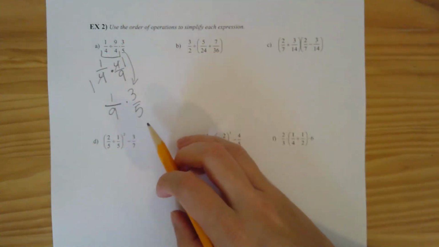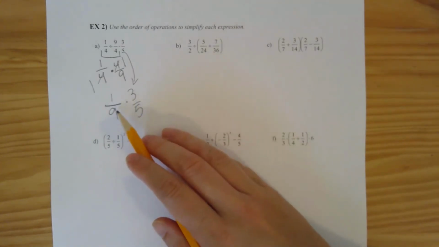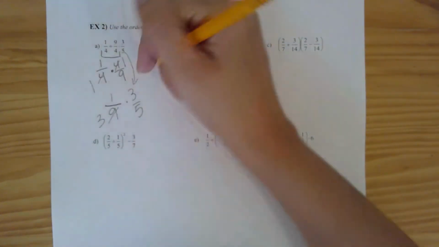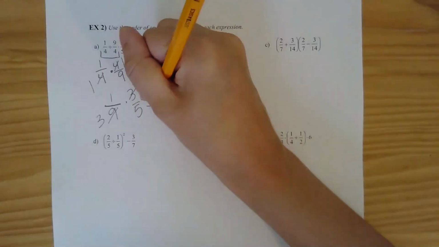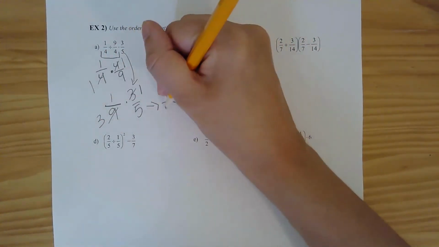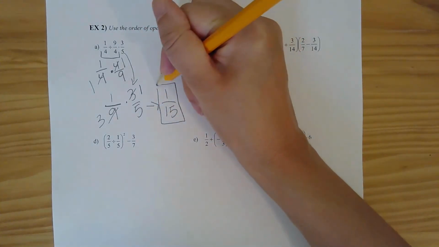With this multiplication, I can simplify first. I notice that 3 and 9 are both divisible by 3. So I can divide by 3 in the denominator, divide by 3 in the numerator, then multiply straight across. 1 times 1 is 1. 3 times 5 is 15. So my answer is 1 over 15.